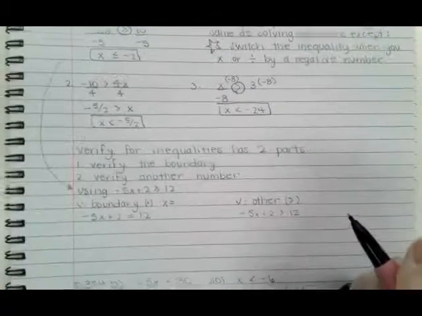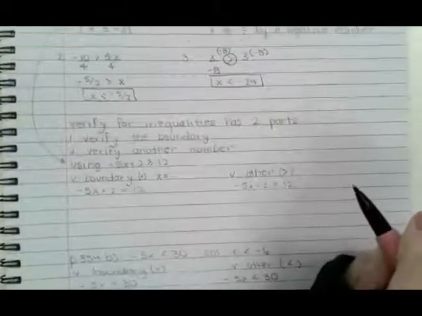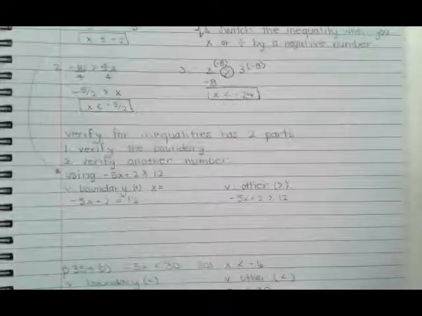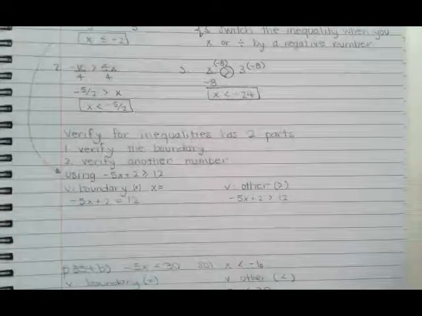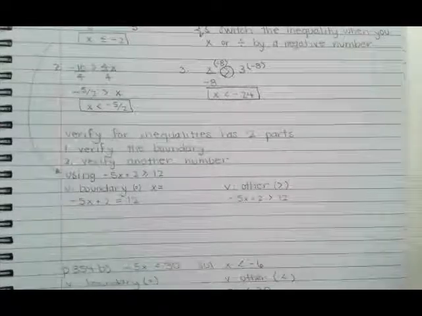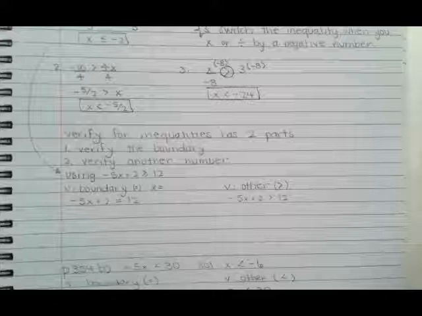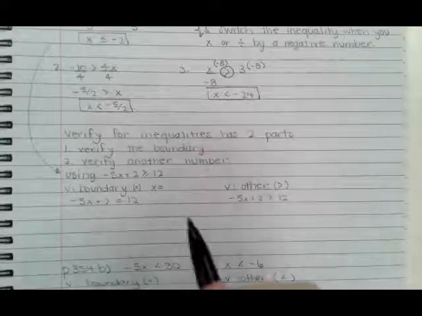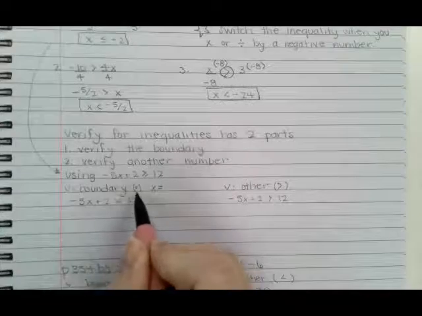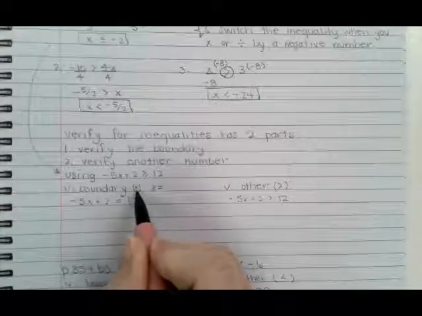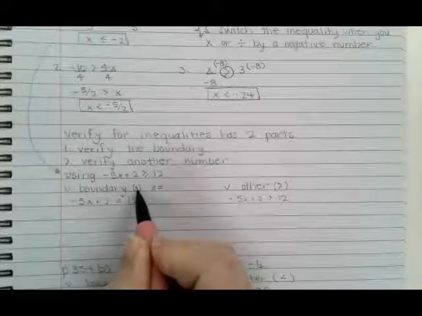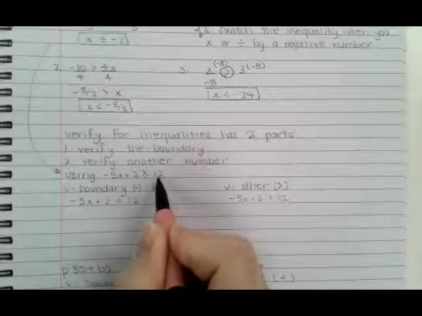Okay, verifying with the inequality is a little different than verifying with an equality, which has the equal sign. An inequality, you need two parts. So pause, write that down. And now here we go. So the first one, we'll verify the boundary. And the boundary is the equals number. So we'll use equals in the equation. And we'll use the number that we came up with for an answer.